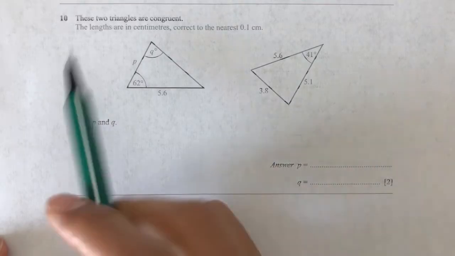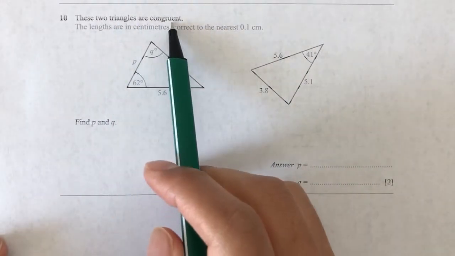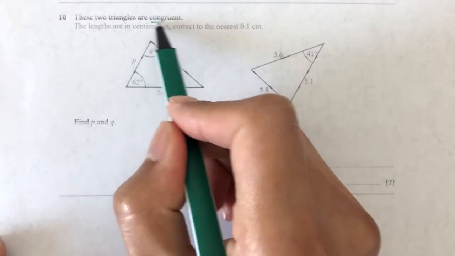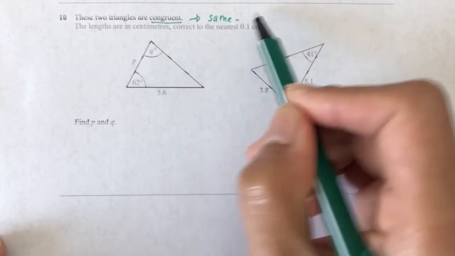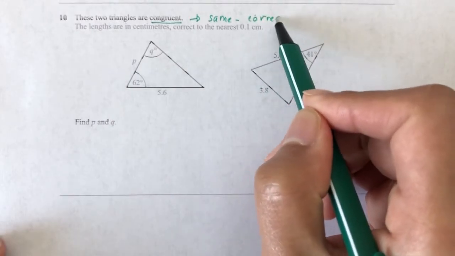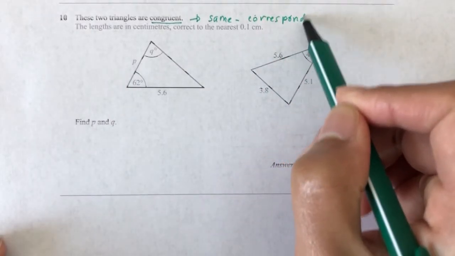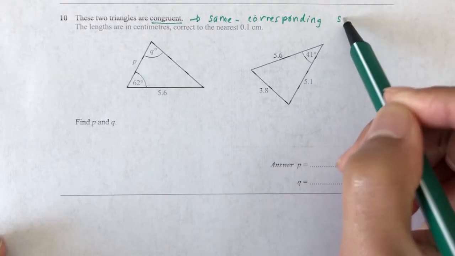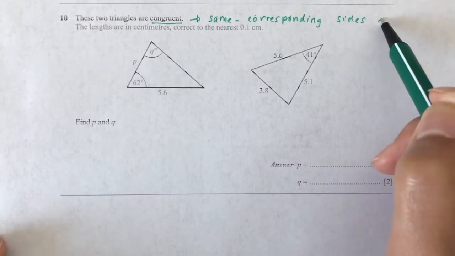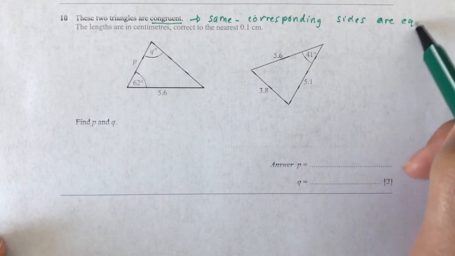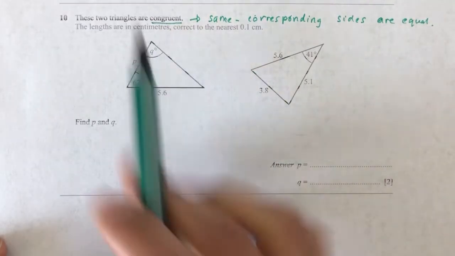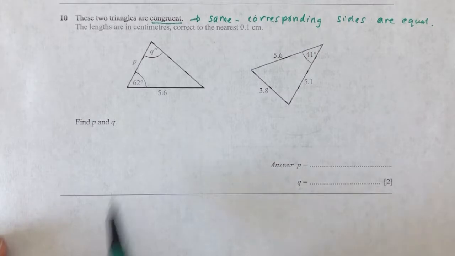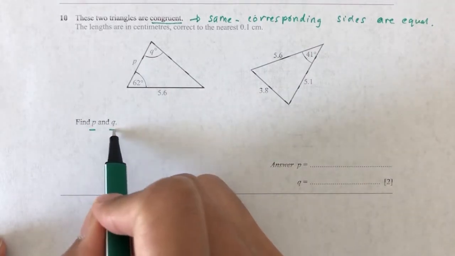Question number 10. These two triangles are congruent. So what does congruent mean? It means they are the same triangle. Corresponding sides are equal. So it is the same triangle. That's what congruent means. So now we have to use this fact to find the sides and the values of P and Q. So find P and Q.